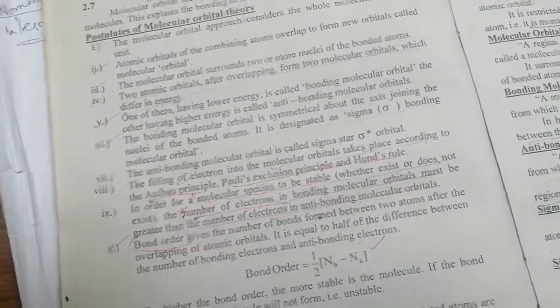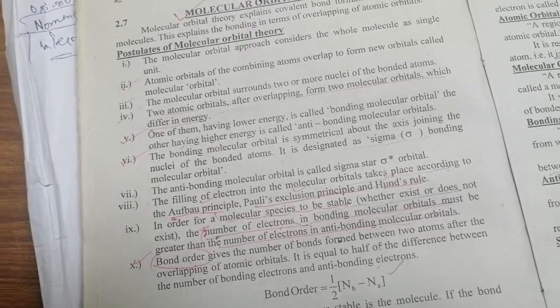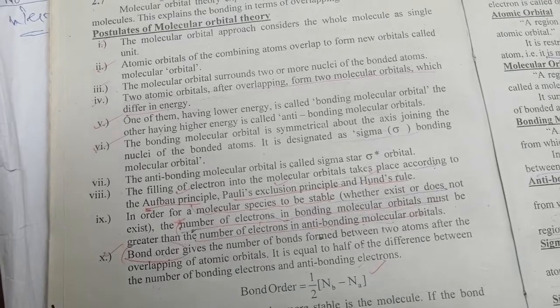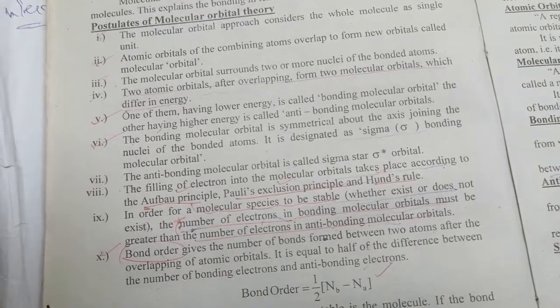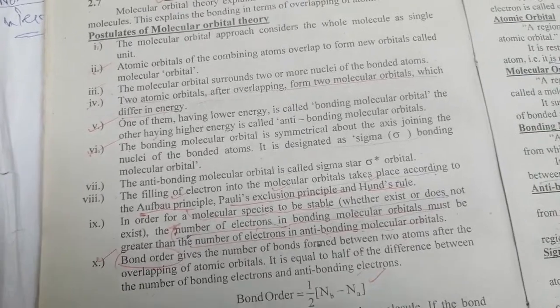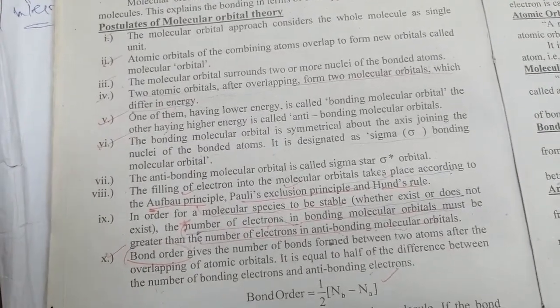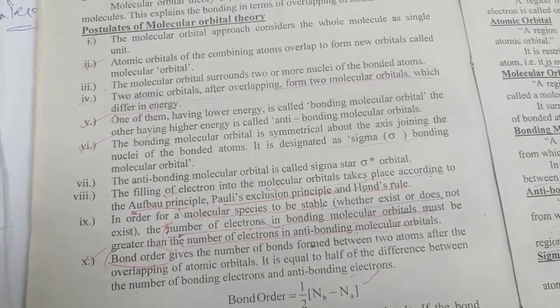So the bonding molecular orbital of a sigma is simply the sigma bond, with lower energy, and the anti-bonding would be sigma star. The star sign is an indication of higher energy, right? Similarly, pi and pi star: the pi has low energy and the pi star has high energy. This star sign is an indication of high energy, right?